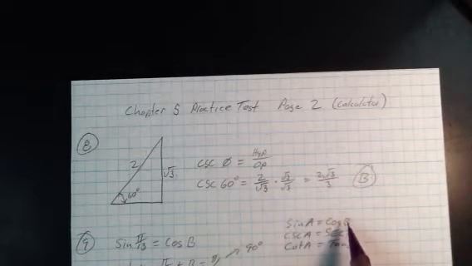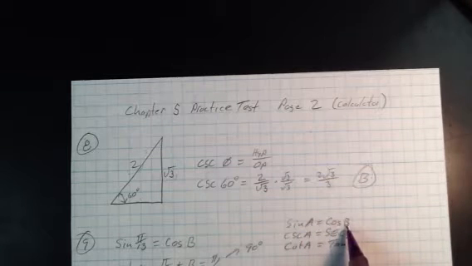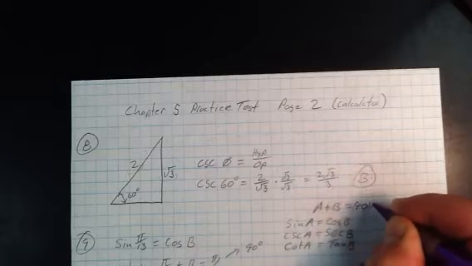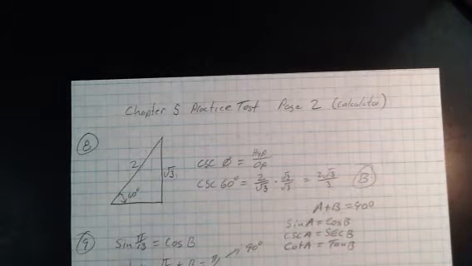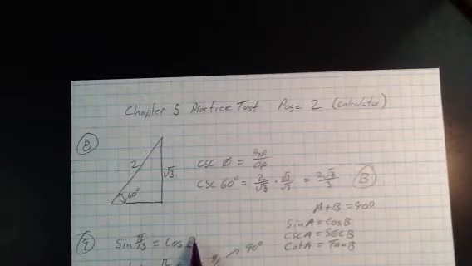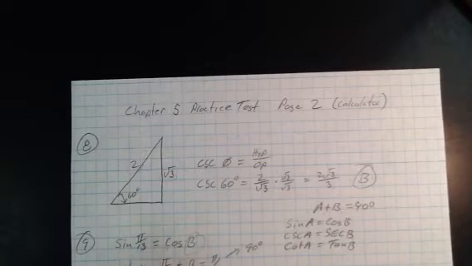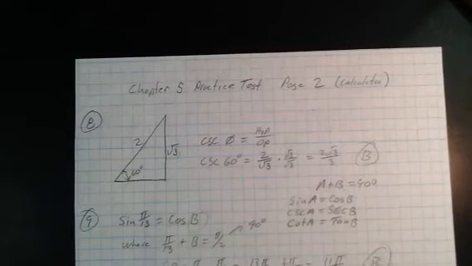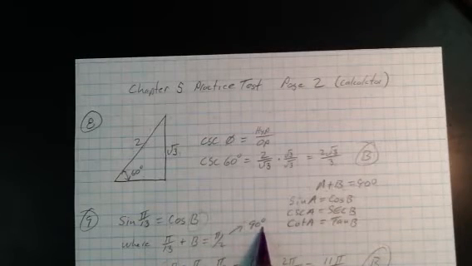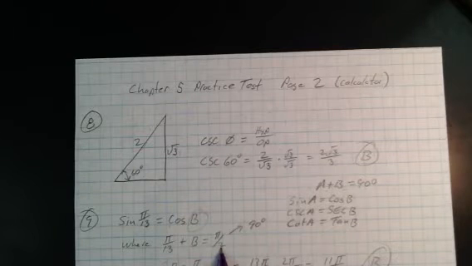All right, well, what do I mean by A and B? A and B have to be complementary. A plus B has to equal 90 degrees. Okay, so it wants a cofunction of sine of pi over 13. Well, the cofunction of sine is cosine. So what I need to do now is find out what angle B is. I know angle B has to be complementary to this angle. In other words, pi over 13 plus B has to equal 90 degrees, or in radians, pi over 2.